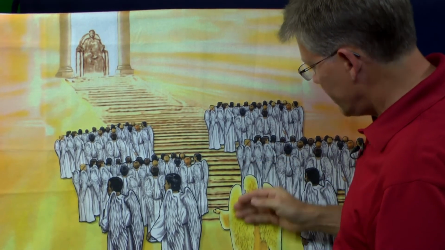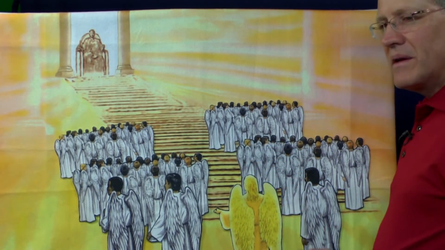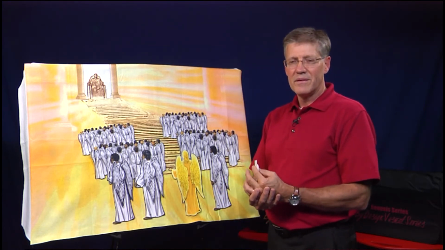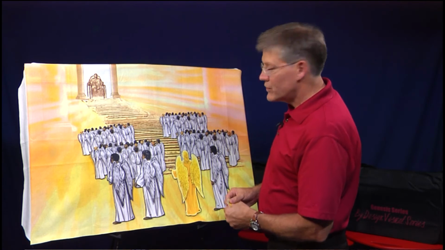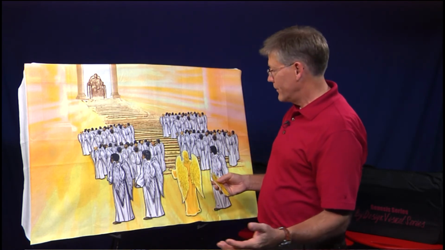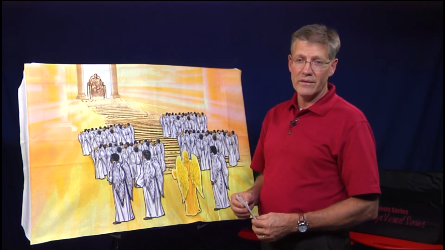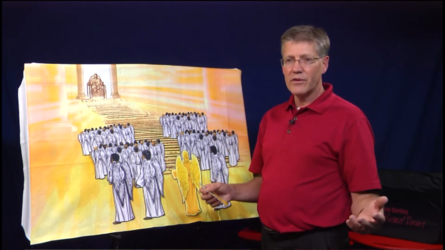Now here's a very, very special figure. Any idea what this figure might represent? Looks very unusual compared to the rest, doesn't he? I think very beautiful. This is actually the figure that we use for Lucifer before he fell into sin.